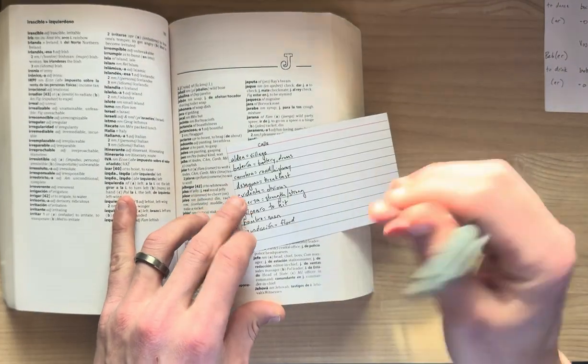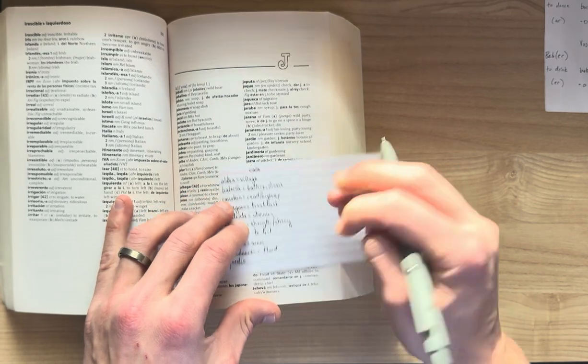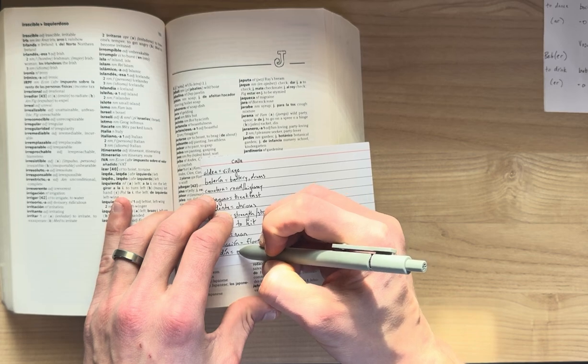Alright, now we're in the J's. We're going to go with jardín. Acento over the I. Jardín.